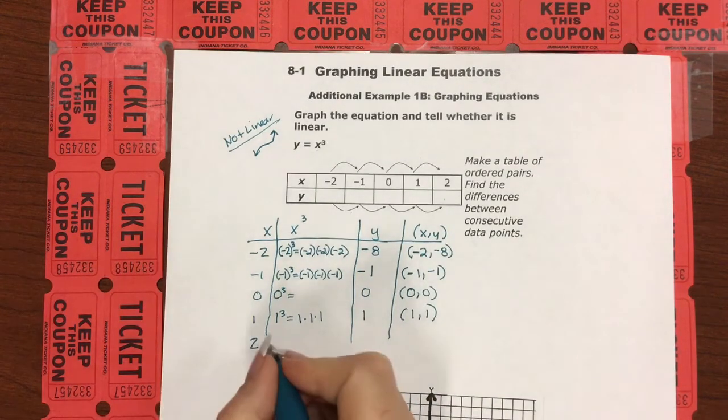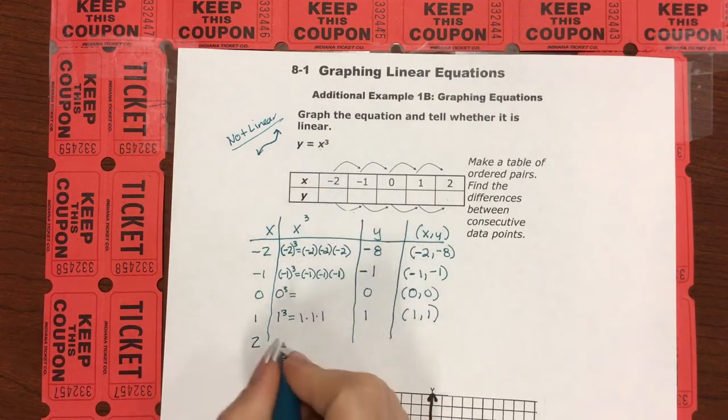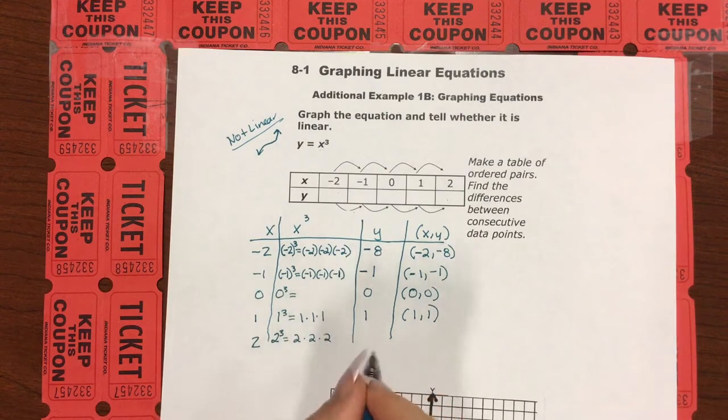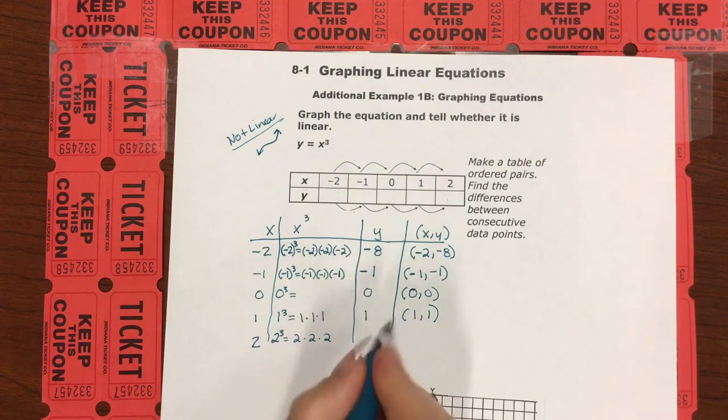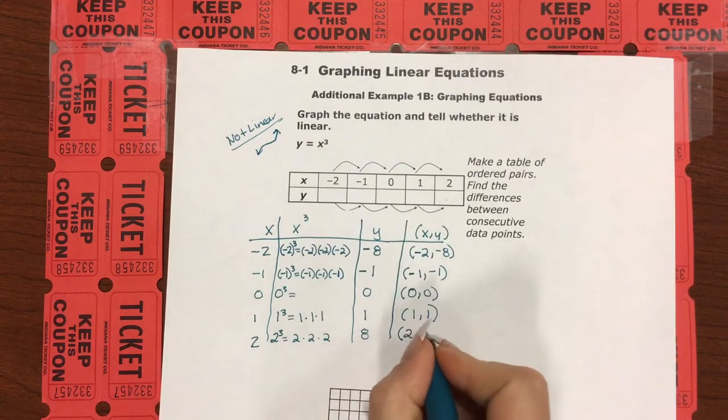And lastly, we are going to substitute this x value into this equation to figure out what y is. And we get 2 cubed, which is the same thing as 2 times 2 times 2. 2 times 2 is 4. 4 times 2 is 8. So this point is 2, 8.